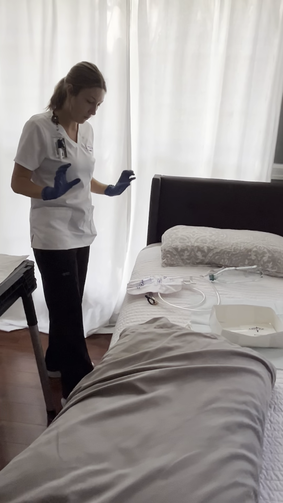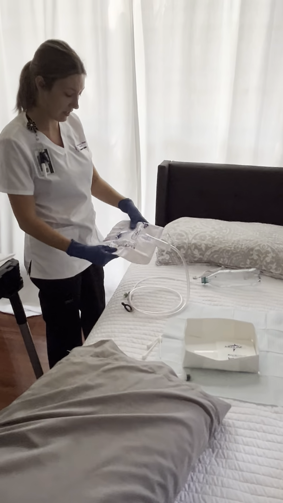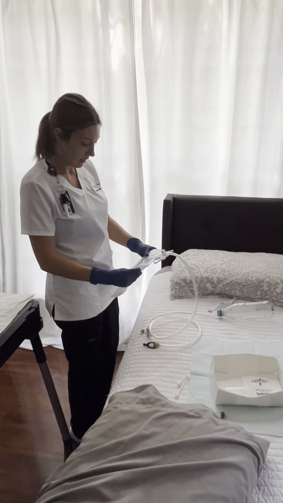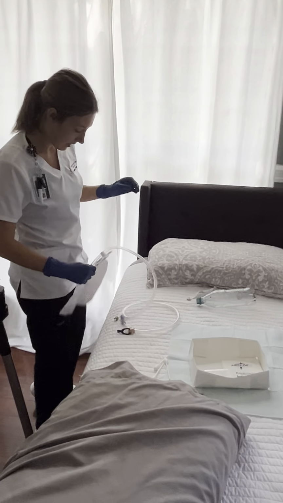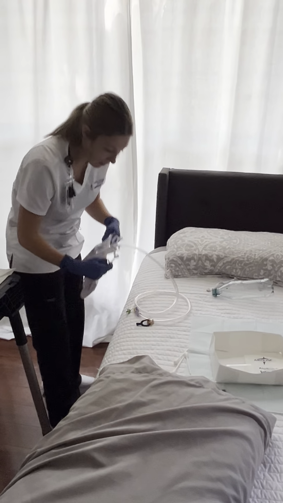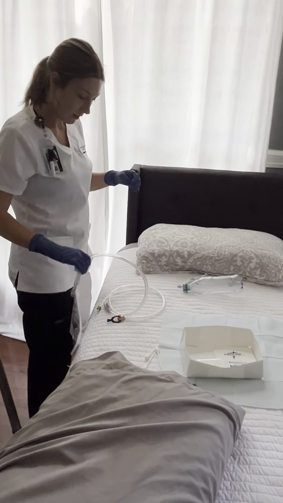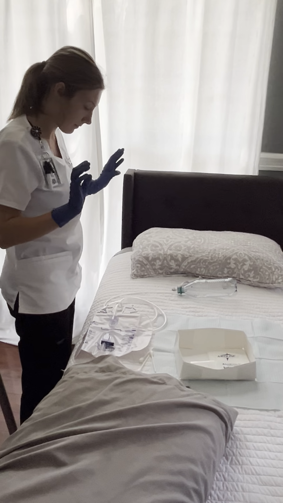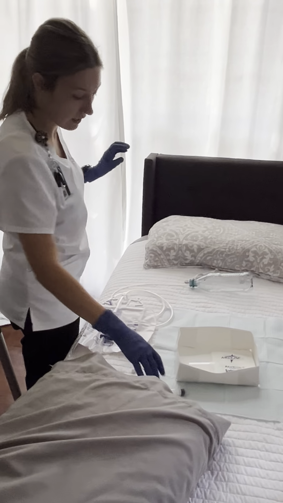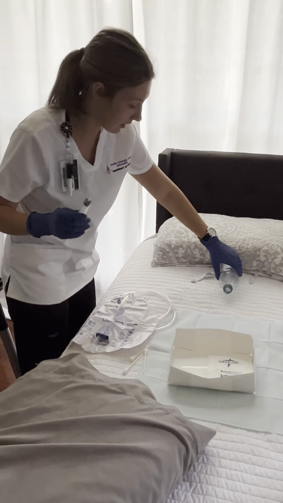So before I move forward, I'm going to look at the color of the urine, document the amount, color, consistency. Okay, and now I'm going to pick the bag up. I'm going to remove the stat lock and everything. Right. So now I'm going to get a clean syringe. Right there.